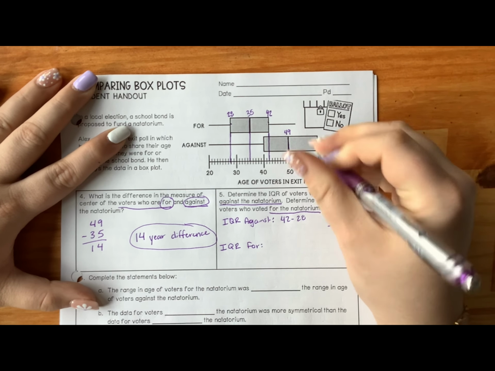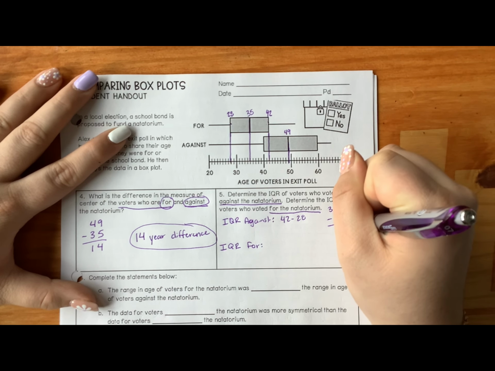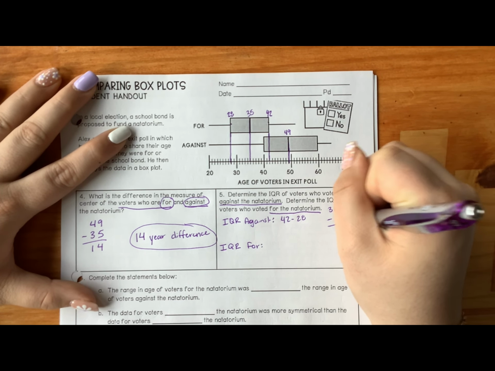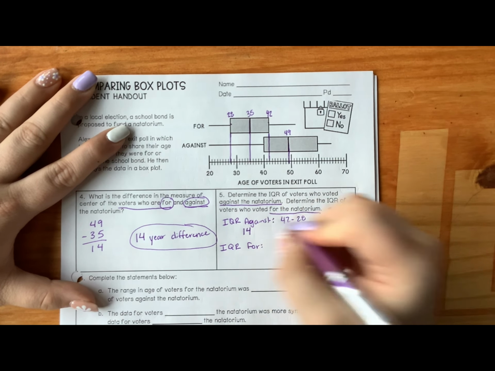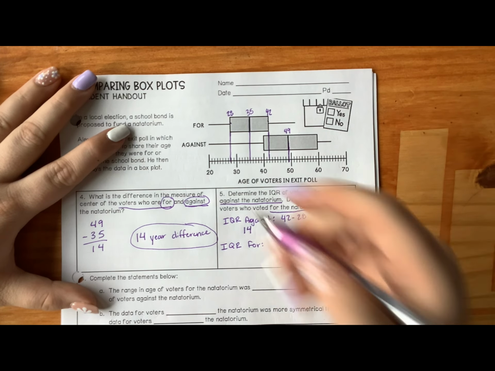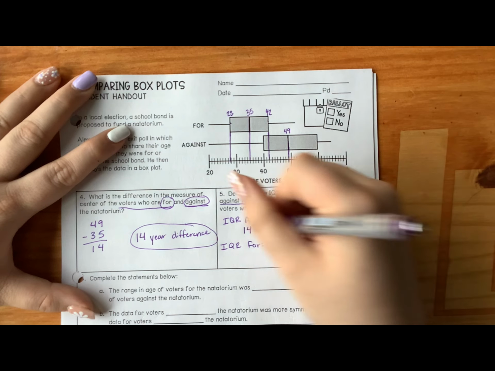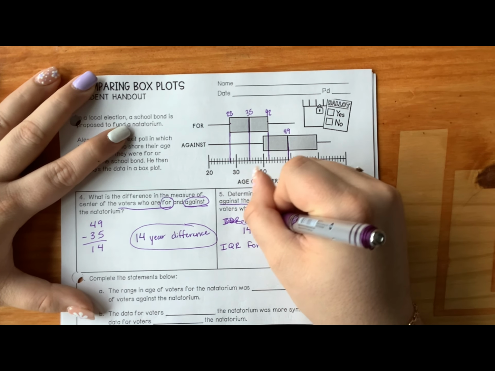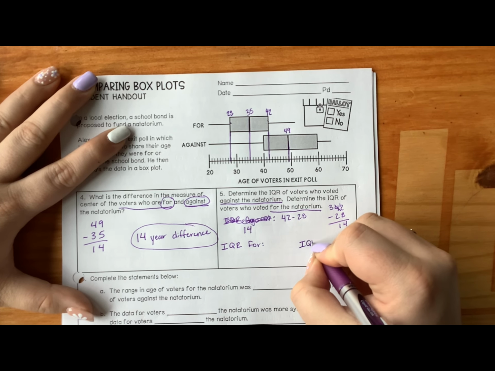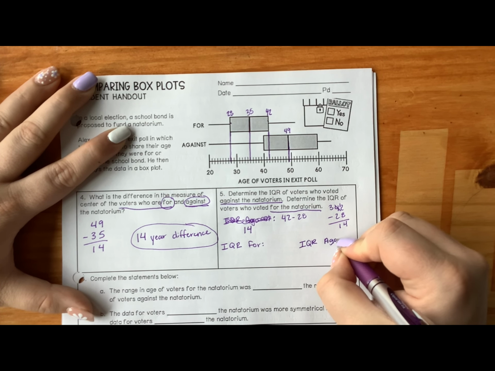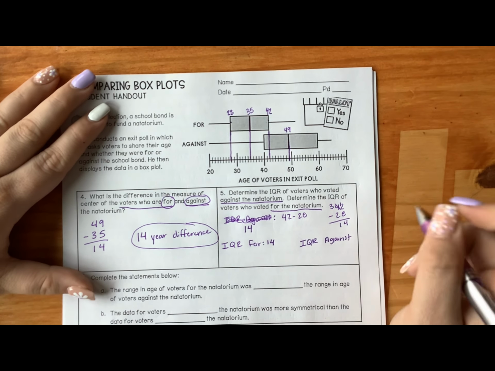We can't do 2 minus 8, so we have to borrow. 12. This can become 3, and 3 minus 2 is 1. So our IQR is 14. Sorry, switch these. I'm just gonna mark this out. This is why we use pencil. IQR for. So this will be 14 for "for."